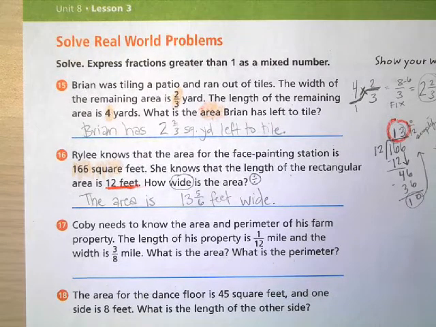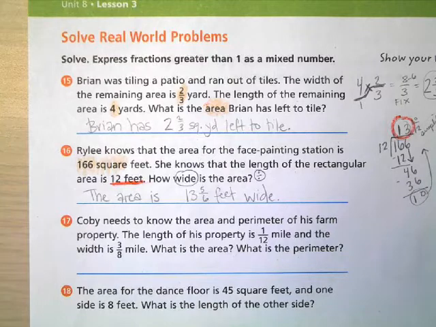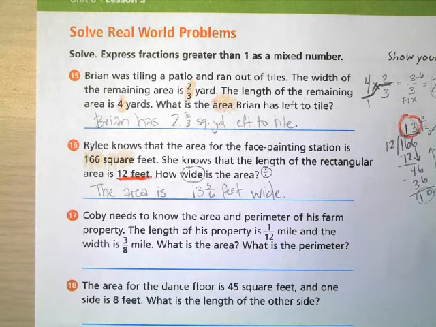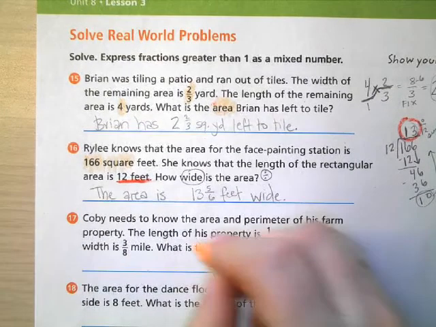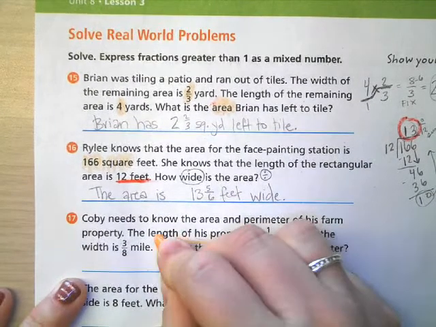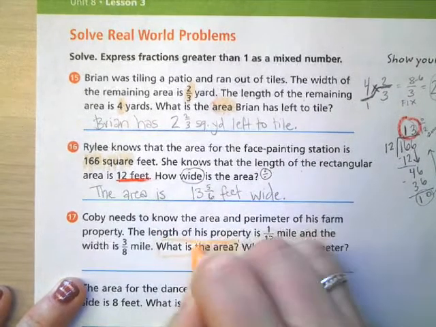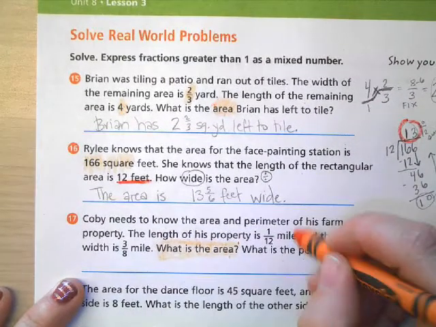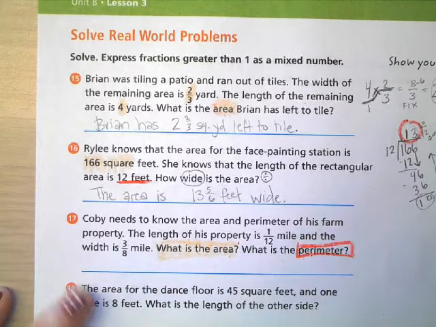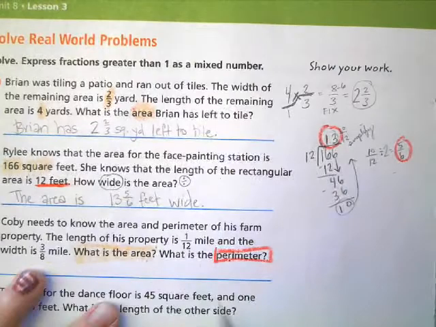Let's go. Let's do number, I don't know, I like number 17. We're going to try number 17. Kobe needs to know the area and perimeter of his farm property. The length of his property is 1/12 mile, and the width is 3/8 mile. What is the area? What is the perimeter? Woohoo! We get to find both. So we're going to be multiplying them together to get the area. And then for perimeter, we're going to have to add all sides.